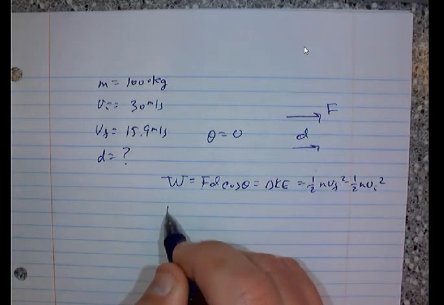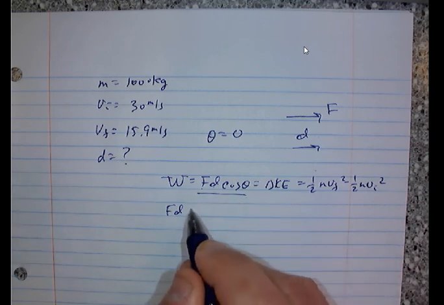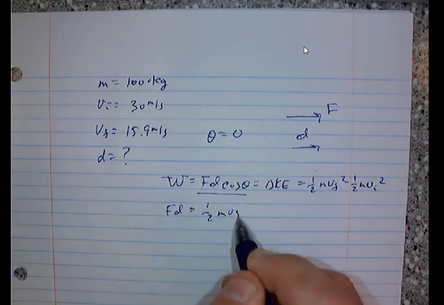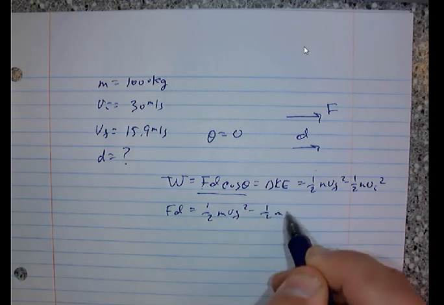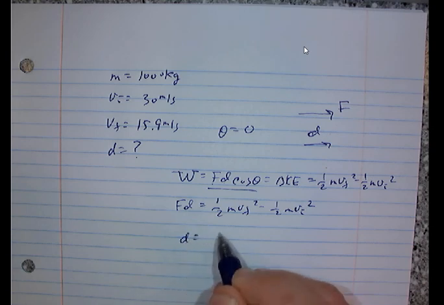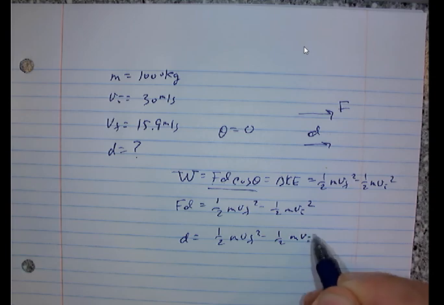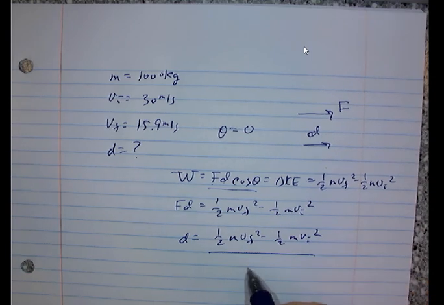So let me pick out this part. F D cosine of 0, which is 1, would be 1/2 m v final squared minus 1/2 m v initial squared. And then I could solve for D: 1/2 m v final squared minus 1/2 m v initial squared, divided by the net force.